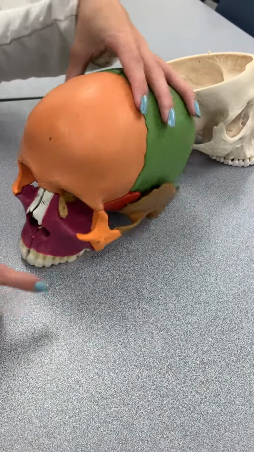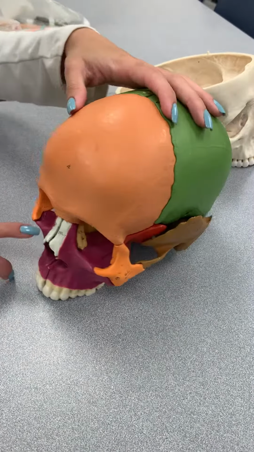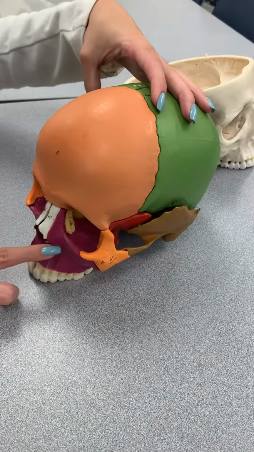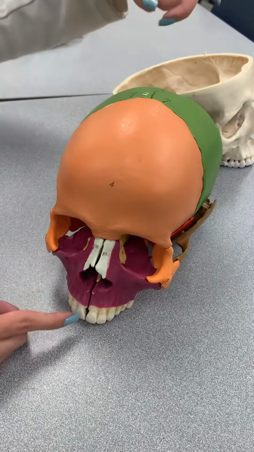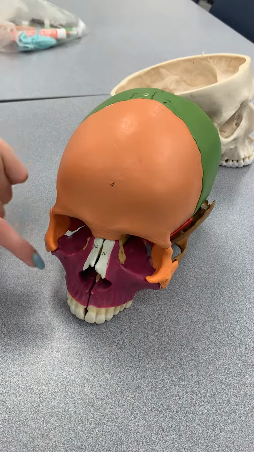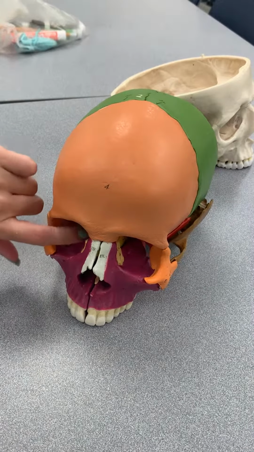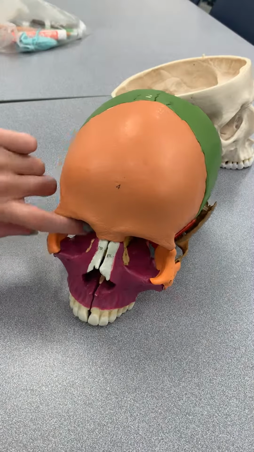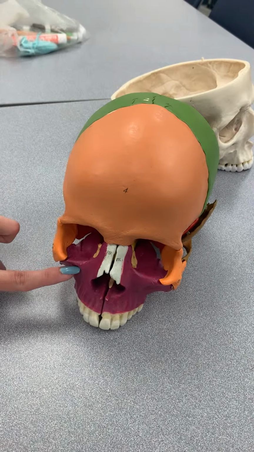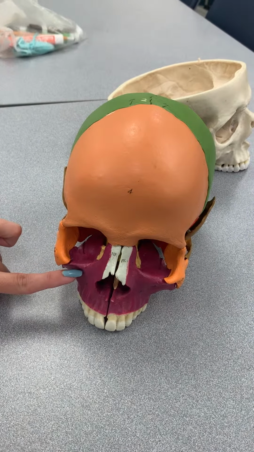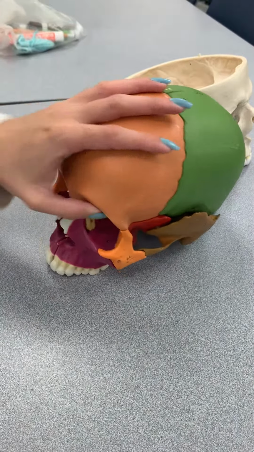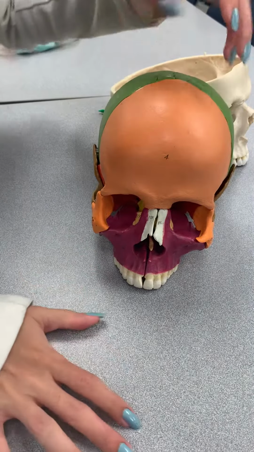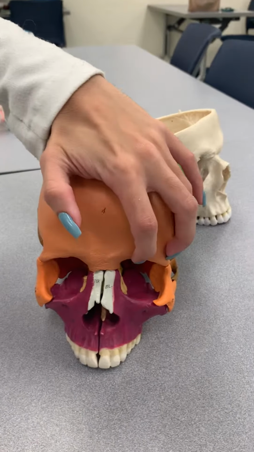Another foramen that you have to know is the infraorbital foramen. Now the prefix infra means below, orbit means like the eye socket. So this is the eye socket right here, or the orbit of the eye. So infraorbital foramen is going to be below the orbit of the eye. So that's this. And then you have the supraorbital foramen, which is really, really tiny. I really don't know if you can see that, but it's right there.